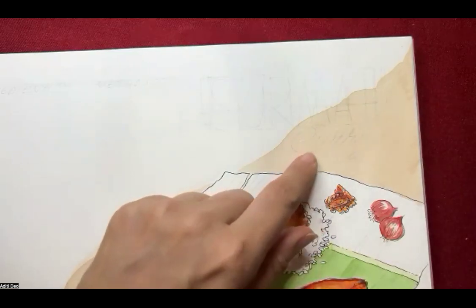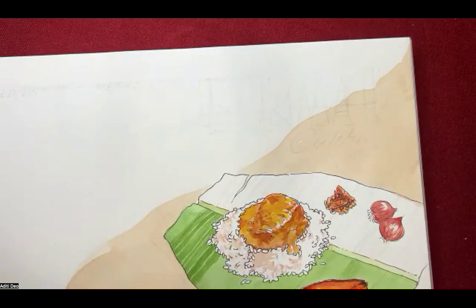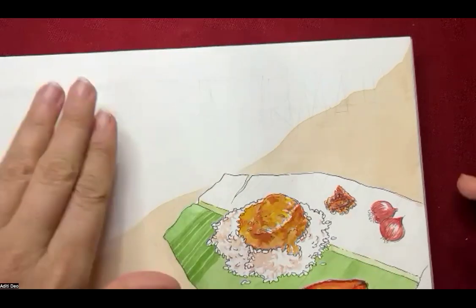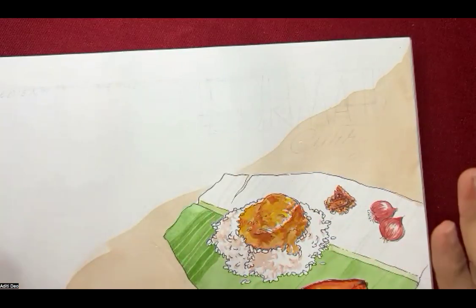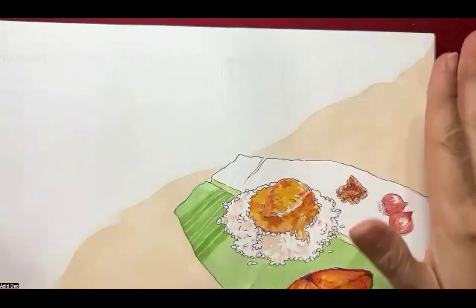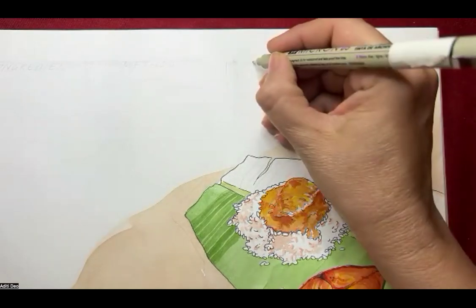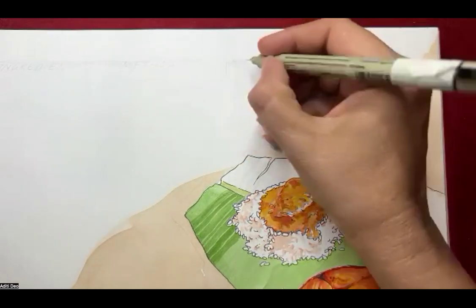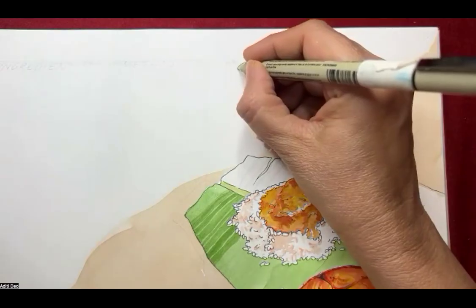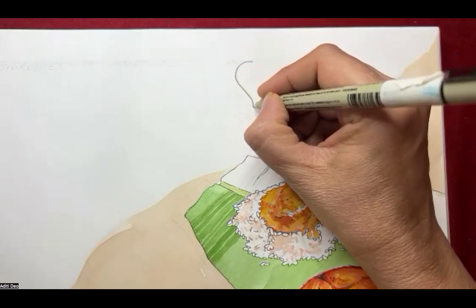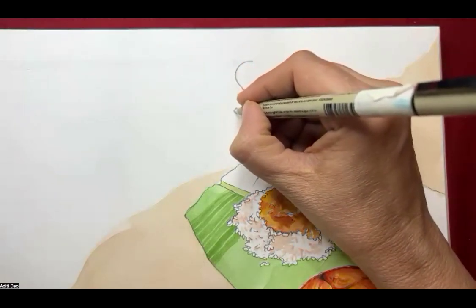Sorry? I'll finish this. You can leave. Yeah, I'll share a picture at this stage after I finish the lettering. We'll be done in 2-3 minutes. Okay, see you. Bye.